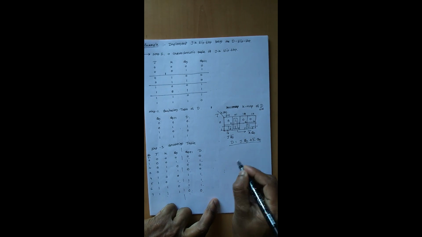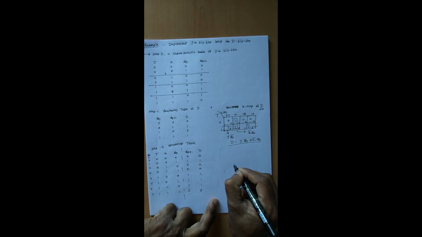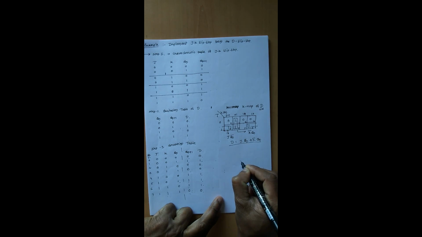We have to draw the logic diagram, or circuit diagram, for the JK flip-flop with the help of D. We know that the flip-flop we are going to use is the D flip-flop. So take the D flip-flop as it is. There are two outputs, Qn and Qn bar.